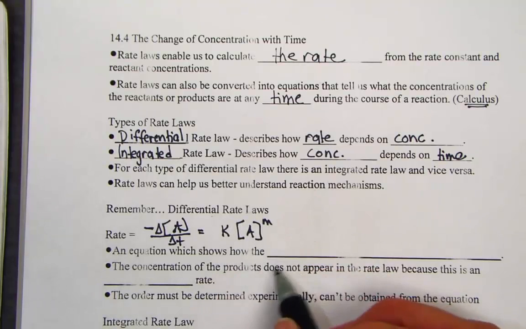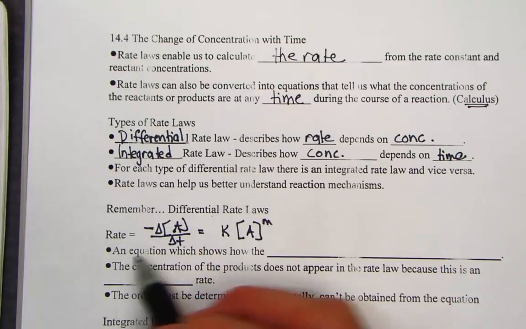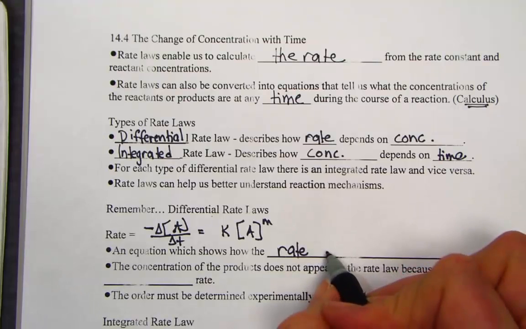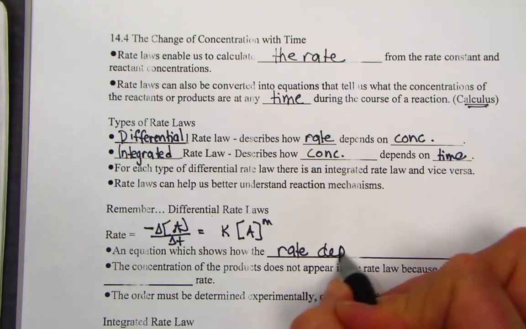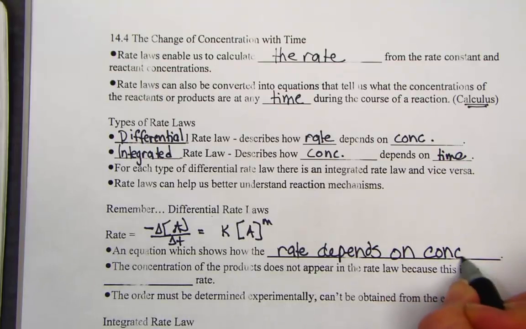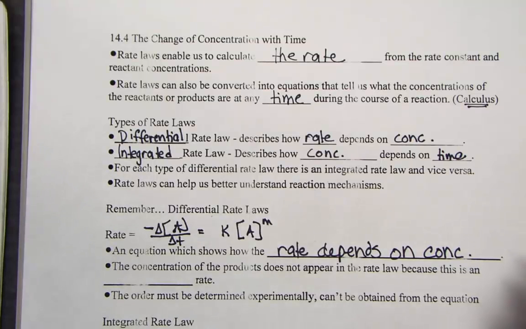Differential rate laws show how rate depends on concentration of reactants. I stare down data tables, looking at rate and how it's influenced by manipulating each reactant, holding others constant.